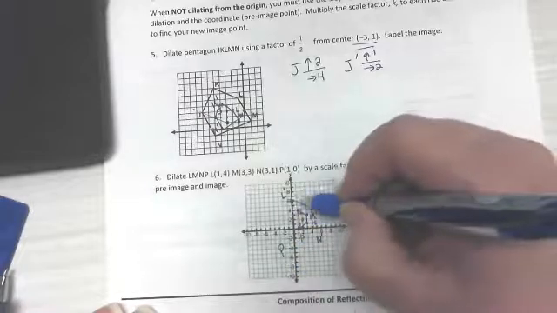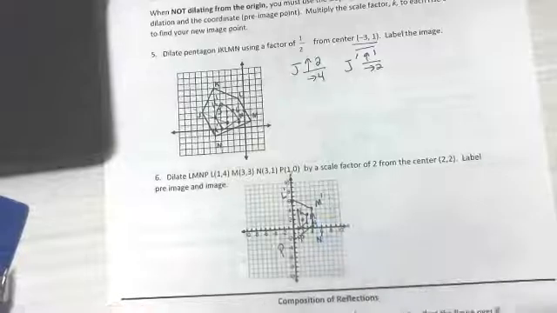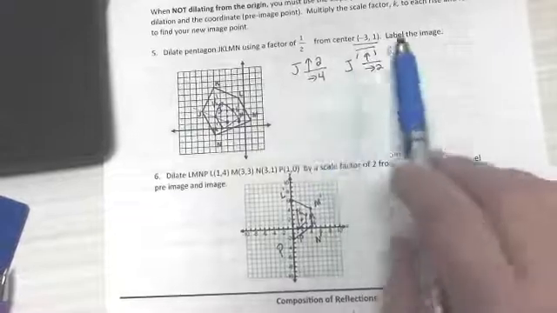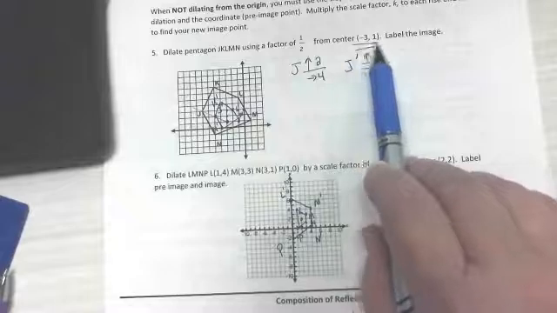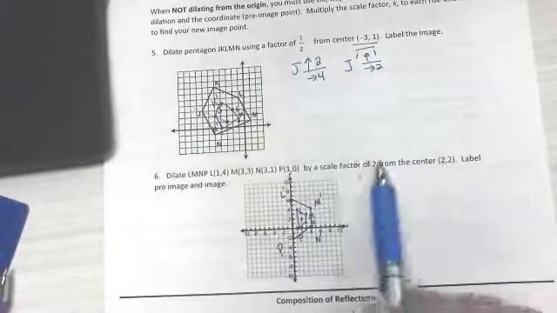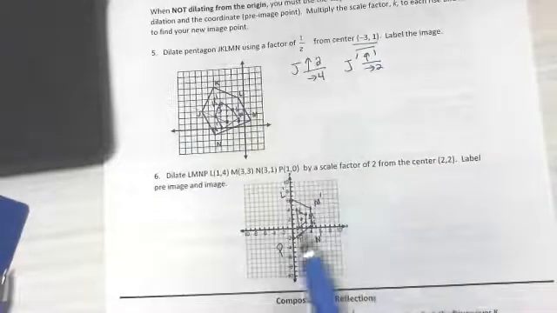And when I draw this one, it should look about twice the size of the original because our scale factor was 2. So if the center of dilation is the origin, you just multiply your scale factor times your coordinates. If the center of dilation is not the origin, it's a different point, you're going to use your slopes and either double your slope or whatever the scale factor is times your slope. And that'll give you your new point.